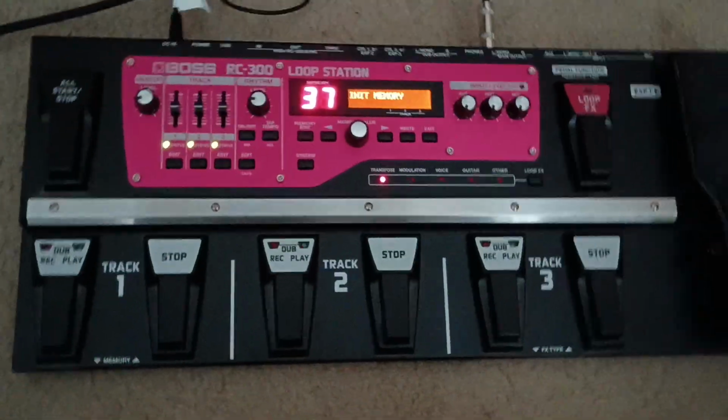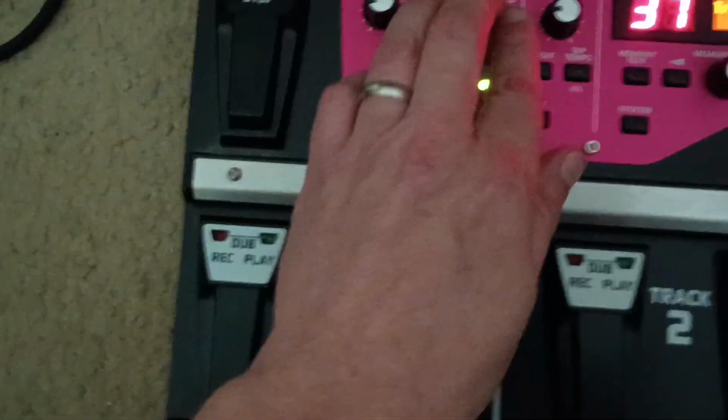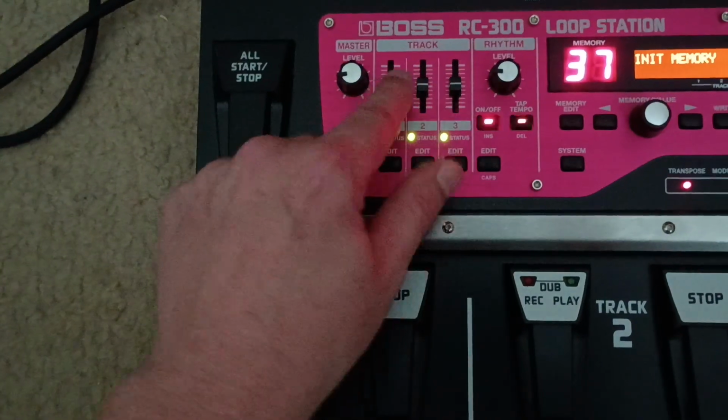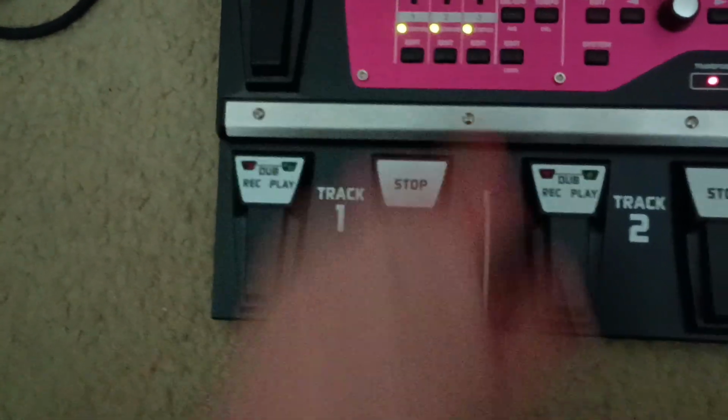All right, here's a quick rundown. You got master level. These are track volumes. So after this is recorded, this is not input volume. This is after you record. You can kind of mix it, change the volumes.